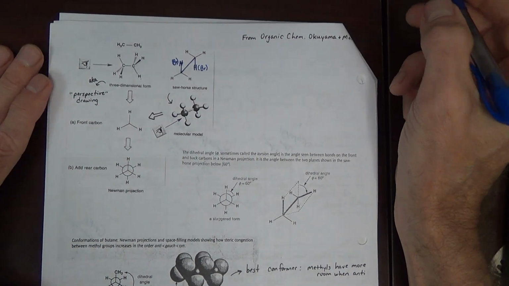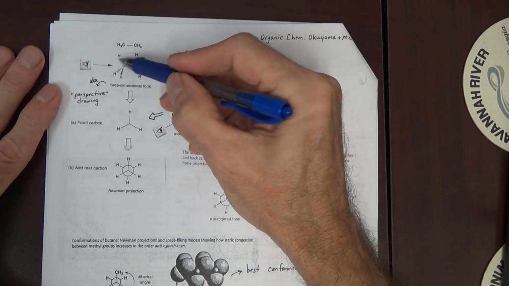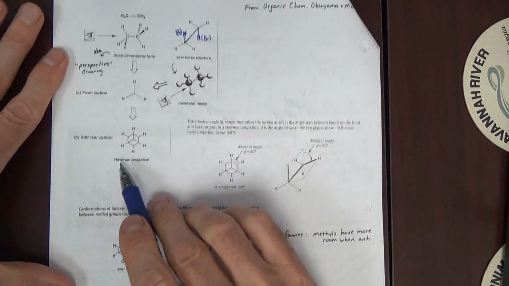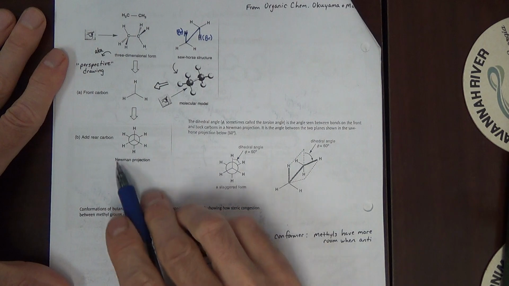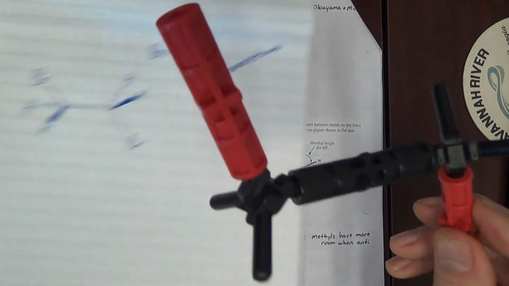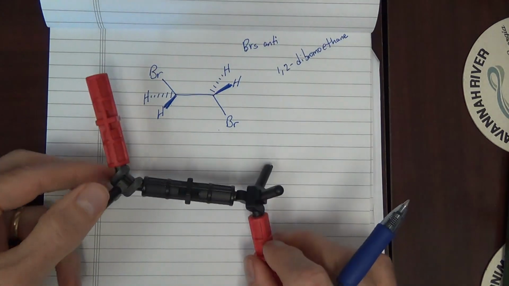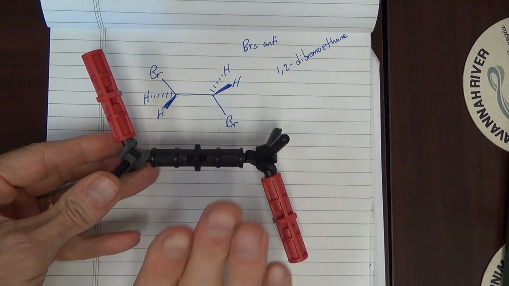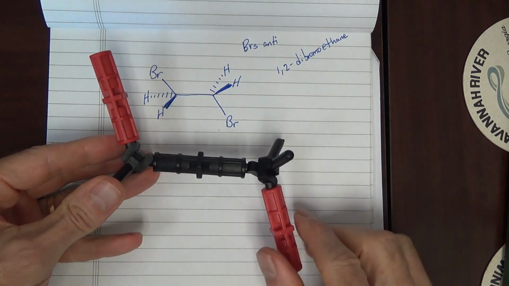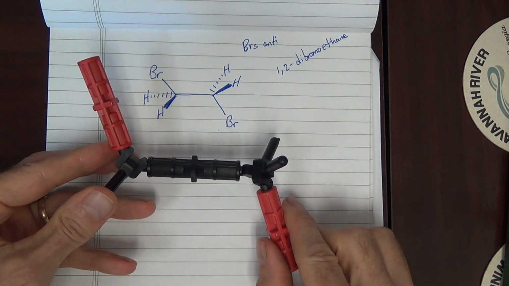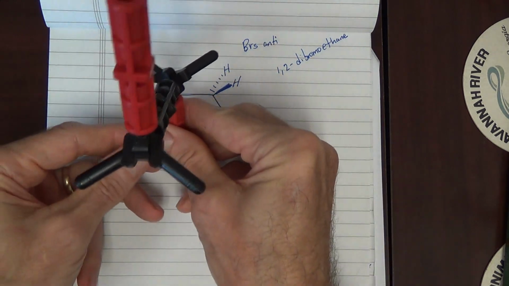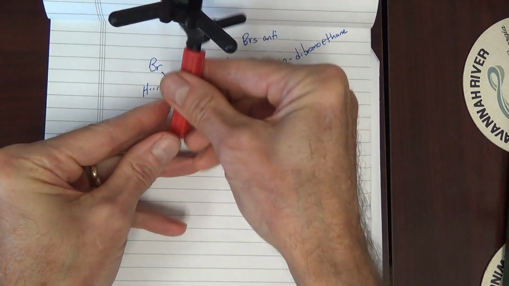What we're going to need to be able to do is go from a perspective drawing to a Newman projection. And the Newman is another way to show this compound, okay? But instead of showing it like this, looking at the side of that bond, we want to be able to draw it looking down that bond, okay?